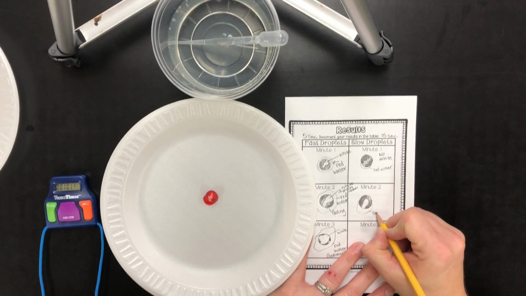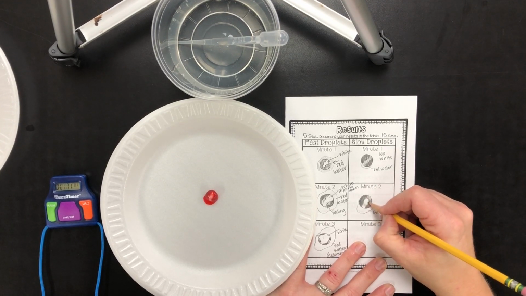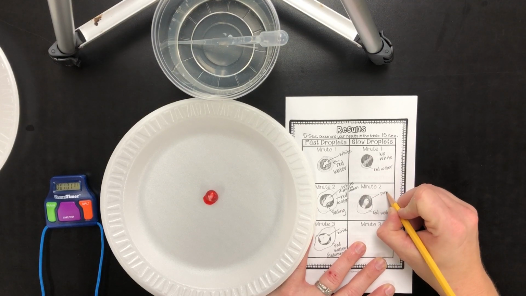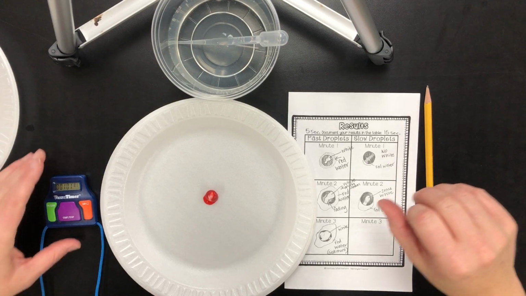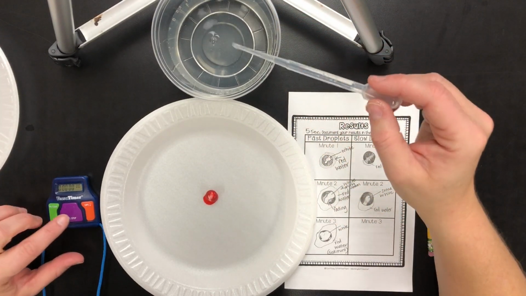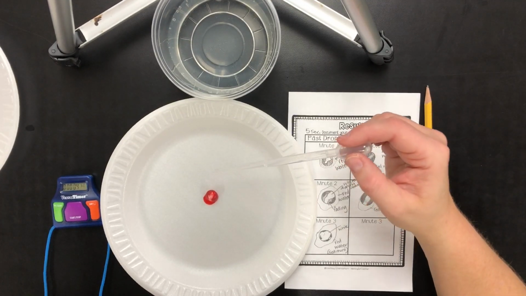That's the red water. There's a little bit of stuff there. We have some white. Okay. And our final minute, every 15 seconds for the slow droplets.